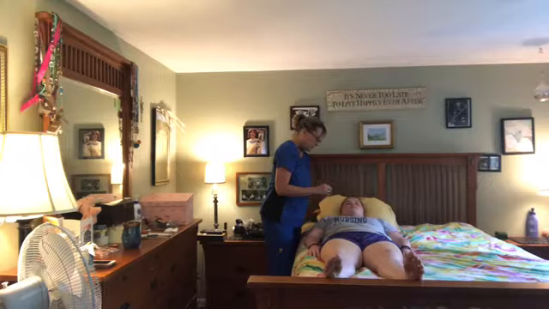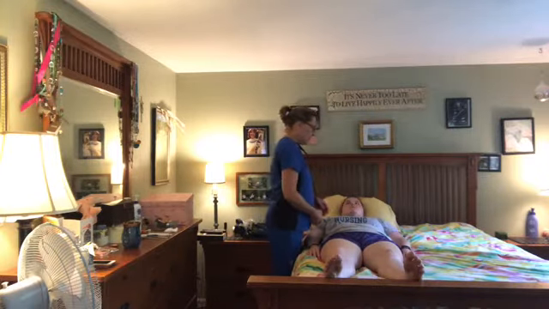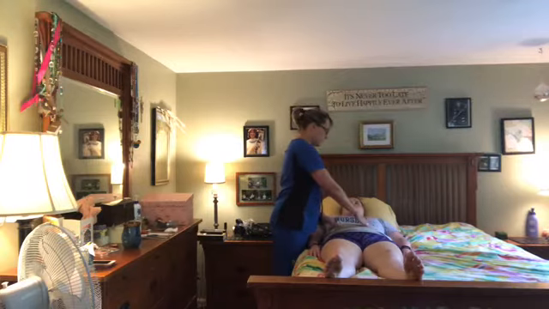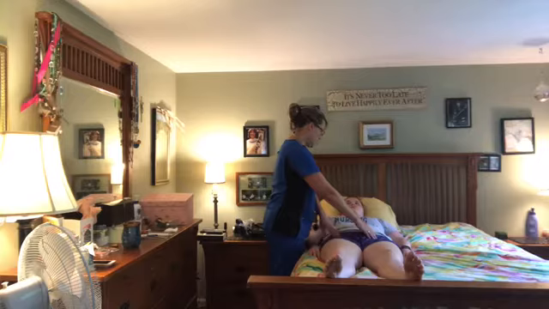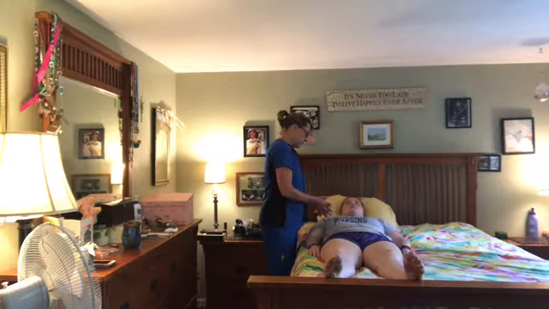Switching back to the diaphragm, I'm going to listen to the renal arteries, iliac arteries, femoral arteries, and aorta. And if I hear the swishing of blood, it might be indicative of an aneurysm.